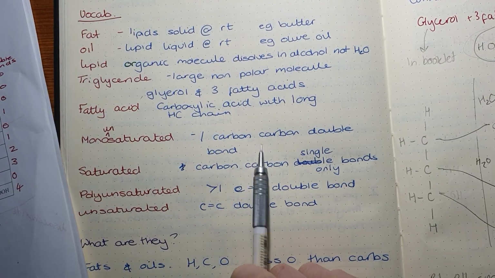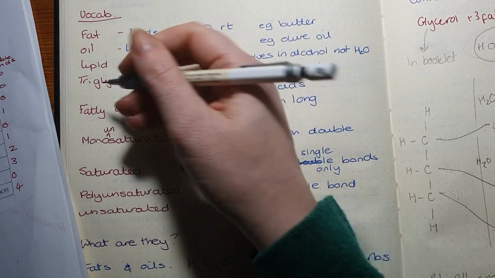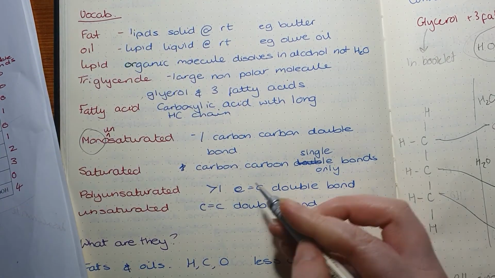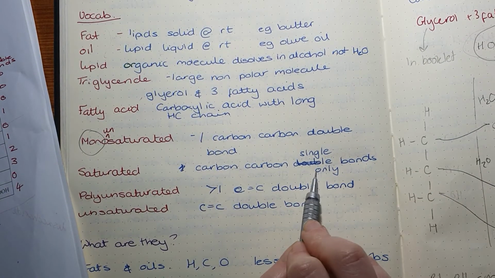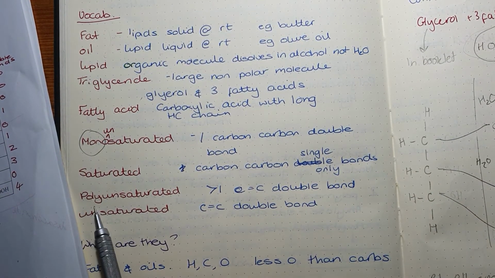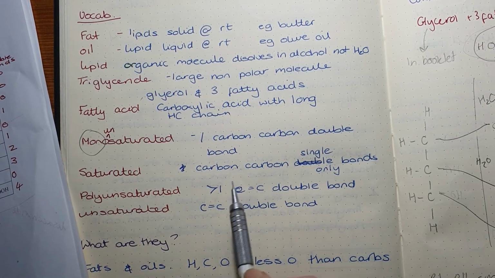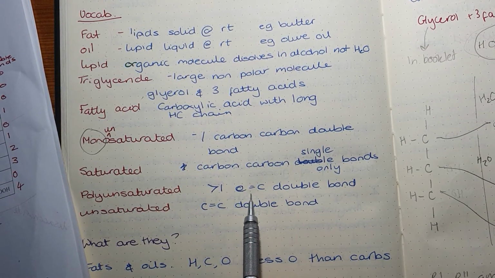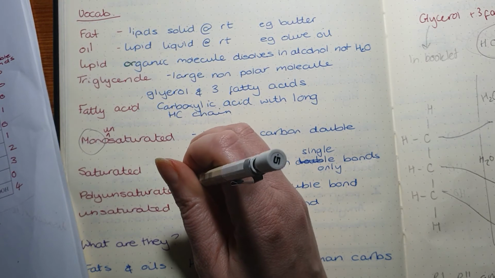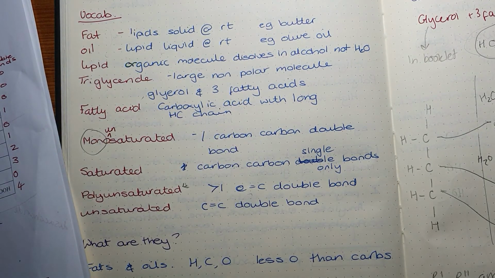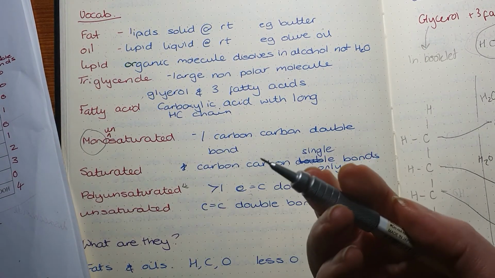Monounsaturated, there's just one carbon double bond. Mono is 1. Saturated, we've only got those single bonds. Polyunsaturated, more than one carbon double bond. This is kind of what we would see on your oils and things.